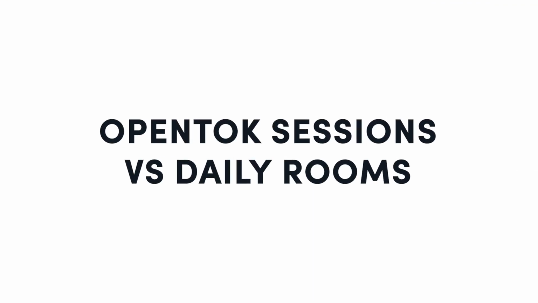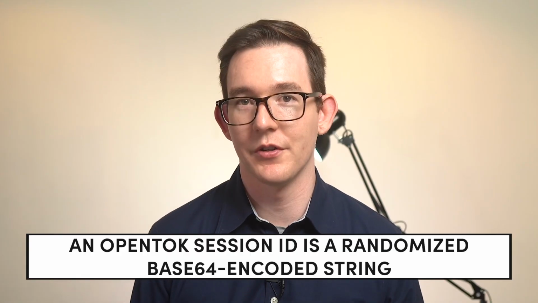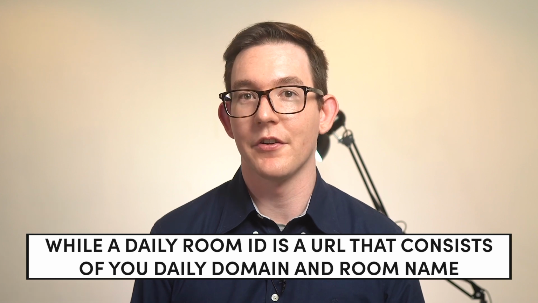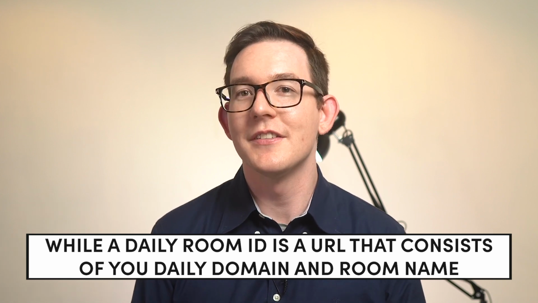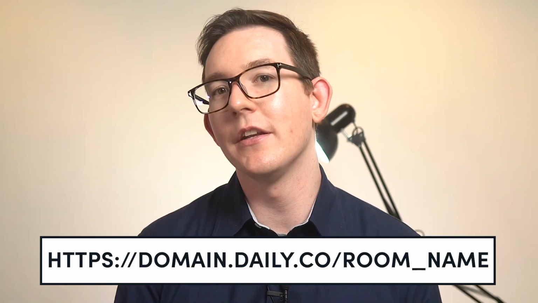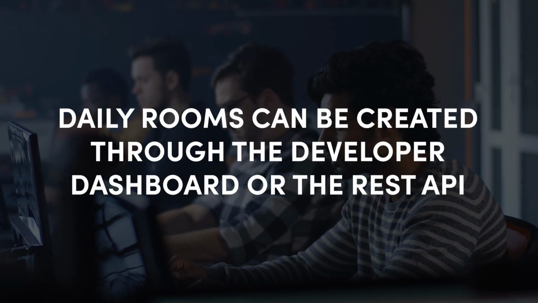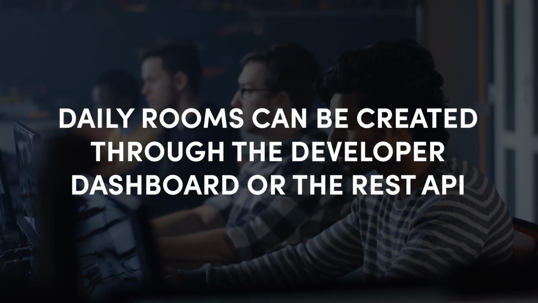Next, let's talk about the differences between an OpenTok session and a Daily room. An OpenTok session ID is a randomized base64 encoded string. A Daily room ID, on the other hand, is a URL. This URL consists of your Daily domain and room name. So for example, domain.daily.co/room name. Daily rooms can be created through the developer dashboard or through our REST API.